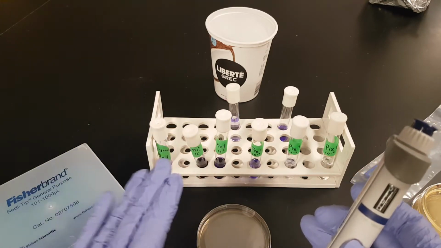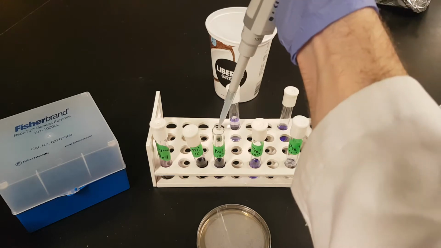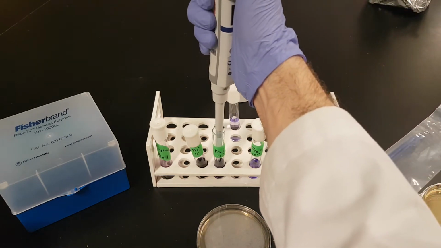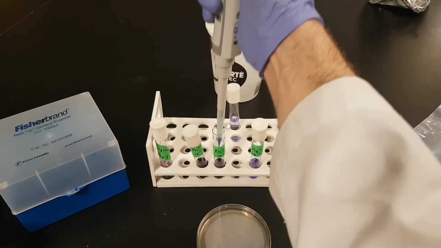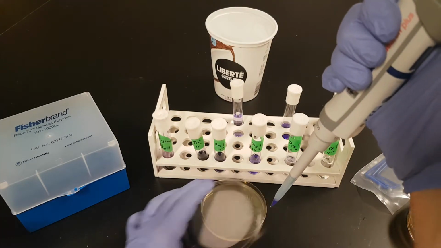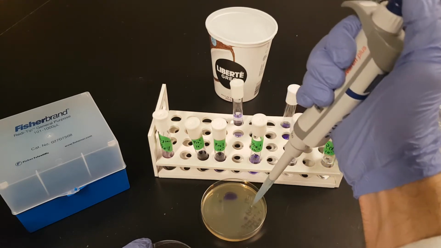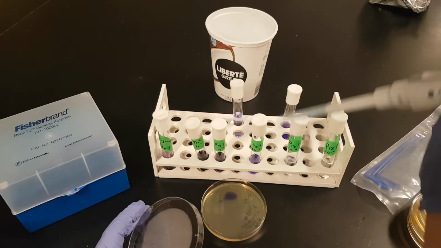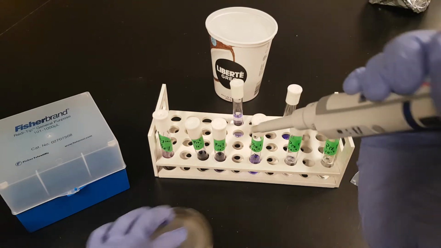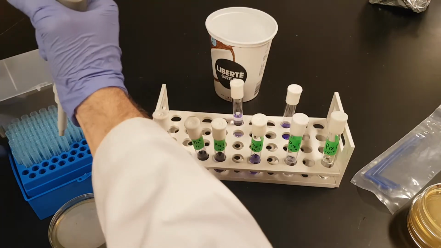So, first thing we're going to do is we're going to take 100 microliters of the stuff from the 10 to the minus 2 tube, and we're going to dispense it onto the surface of the 10 to the minus 3 plate. You can see this doesn't look like a whole lot there. We set that aside. We want to work quickly here. We get a new tip.